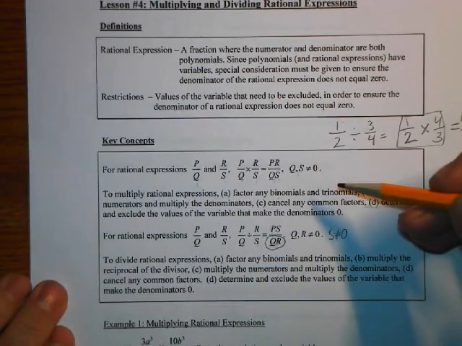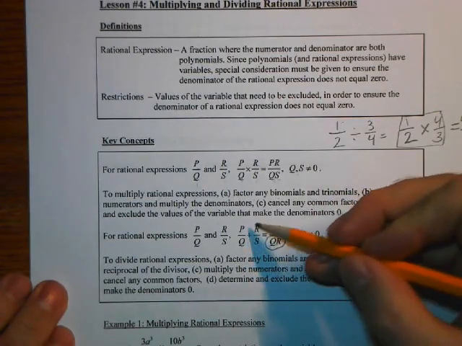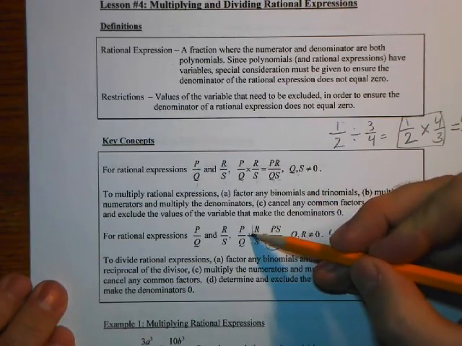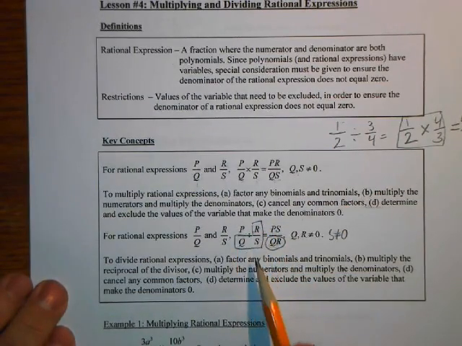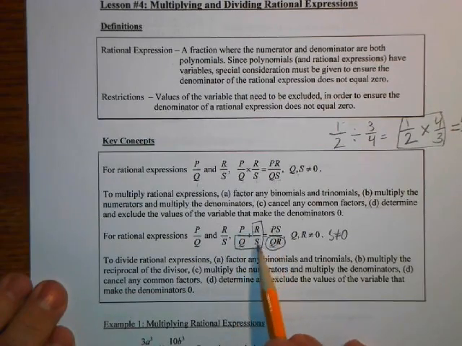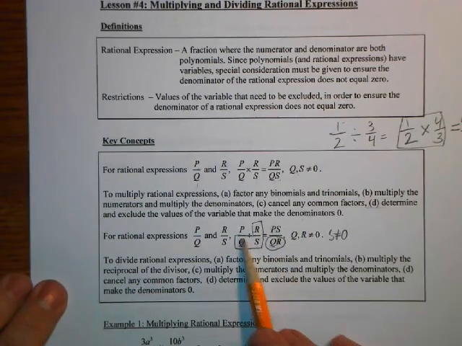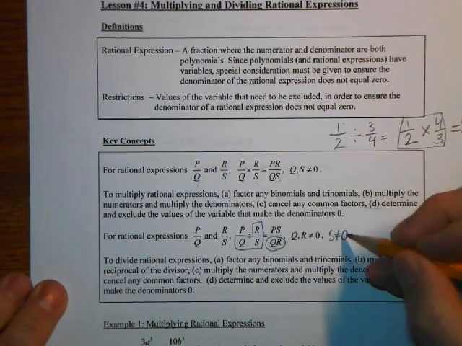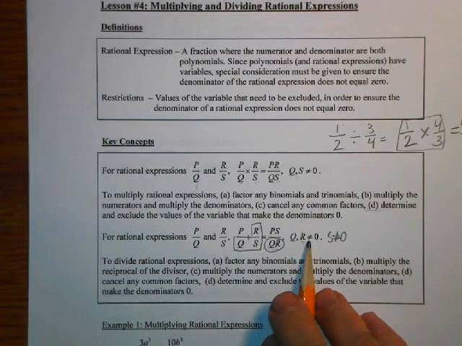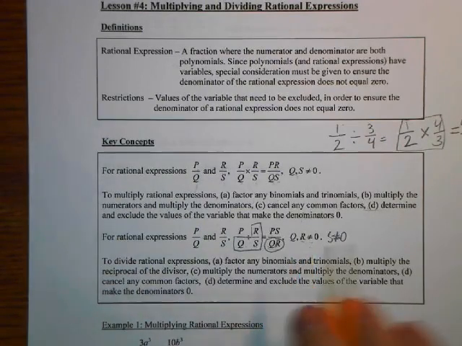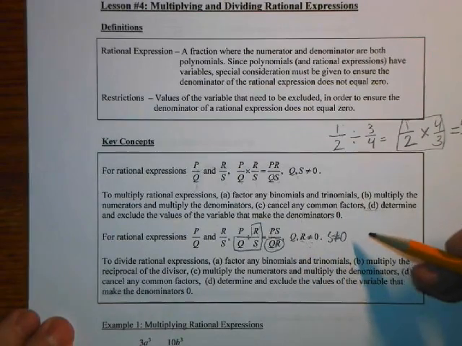So when I'm looking at this expression here, basically when I do my restrictions, I'm looking at 3 of the 4 cannot be 0. The only thing that could be 0 is the P that's on top of the numerator of the first expression, that's in the first position. So all 3 of these cannot equal 0. Okay, I'm not sure why this does not show an S. I think that was dropped from a previous version, but all Q, R, and S cannot equal 0.